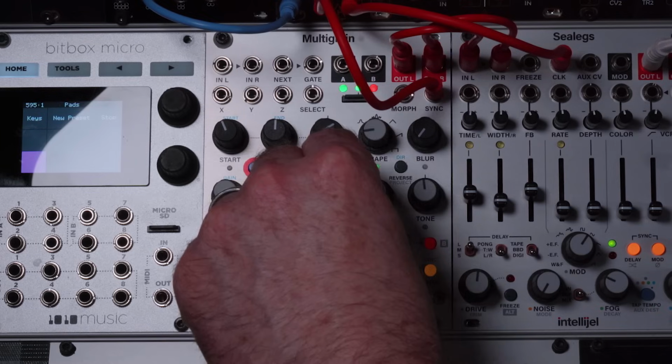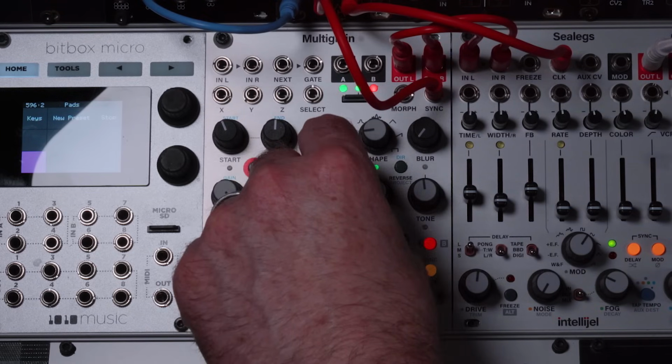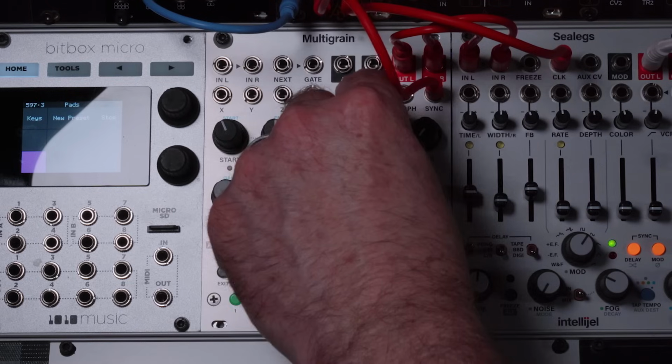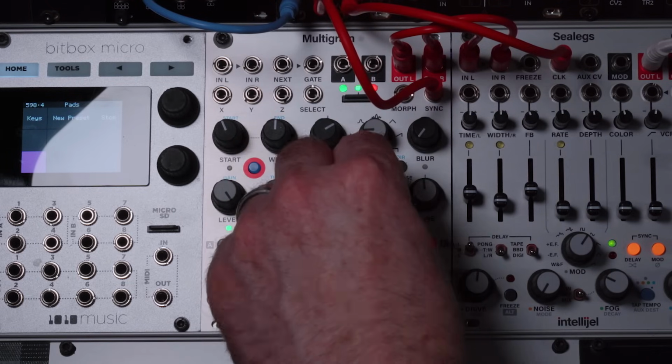In this video, I'll show you how Multigrain works, and then we'll run through a bunch of example patches of stuff I found fun and cool while getting to know it. Check the chapter markers if you want to skip around.